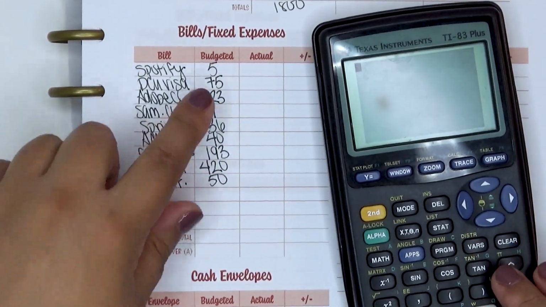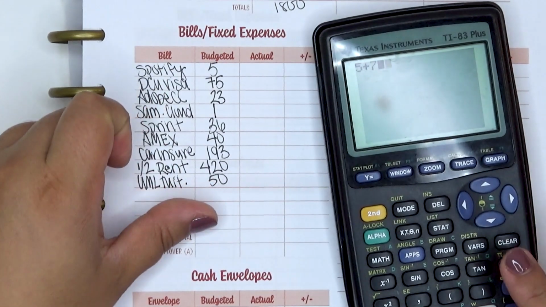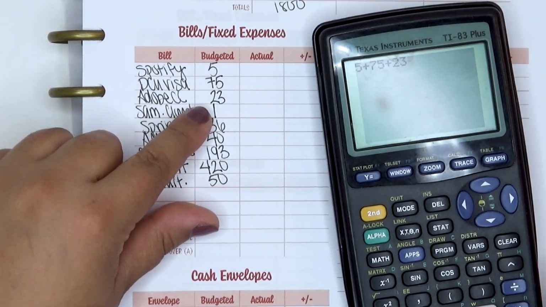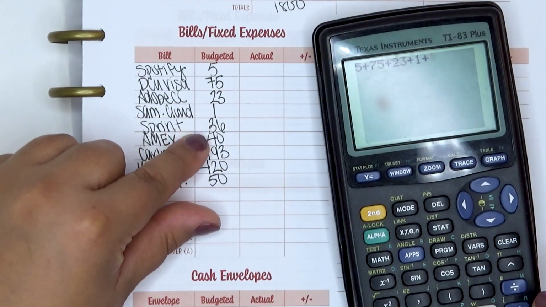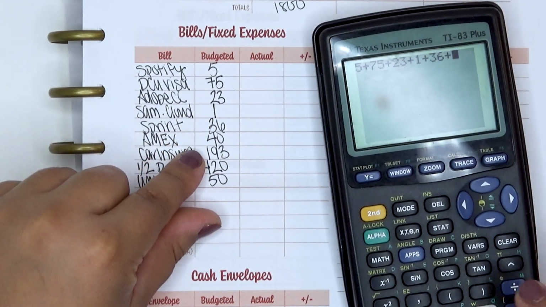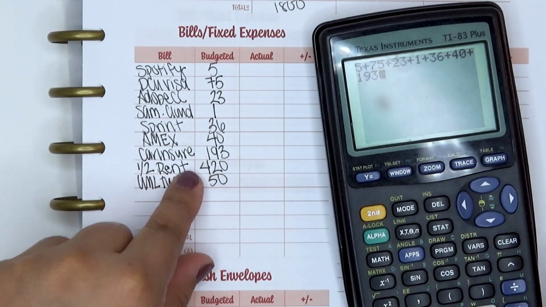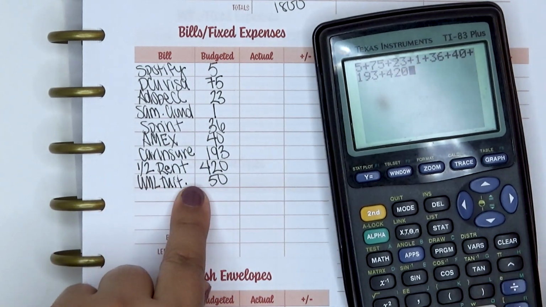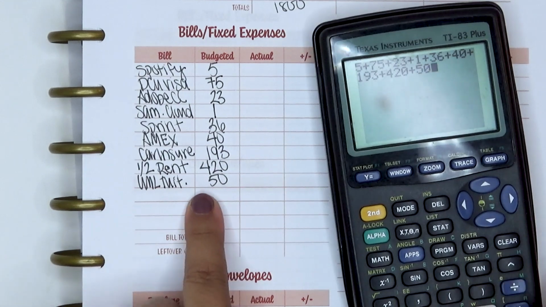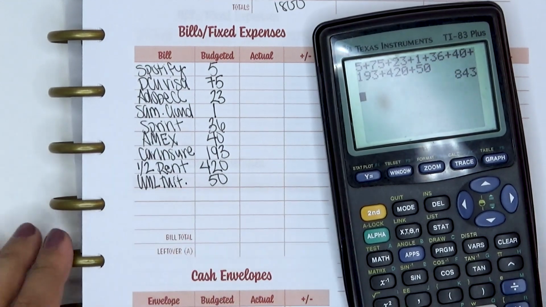So we have $5 for Spotify, $75 for the card, $23 Adobe, $1 Samsung, $36 for Sprint, $40 American Express, $193 for car insurance, $420 for half of the rent, and $50 for tuition.